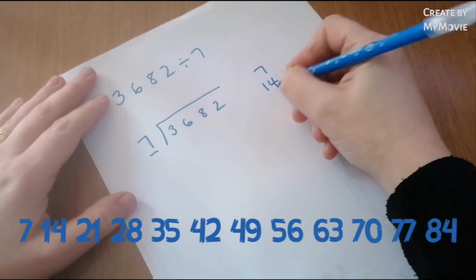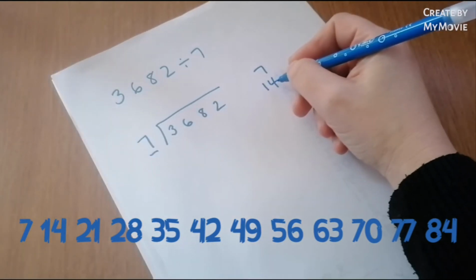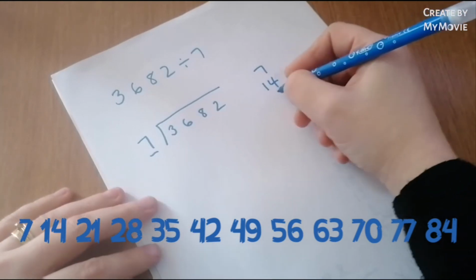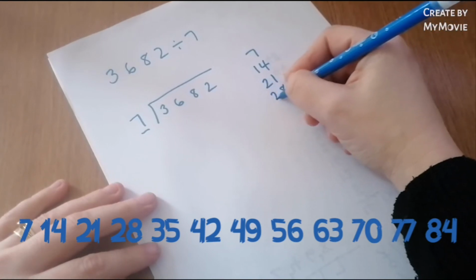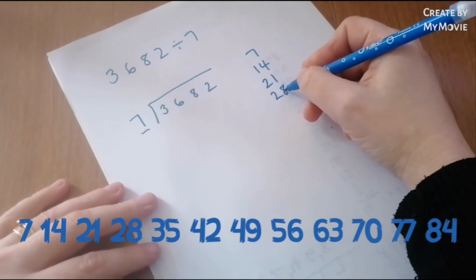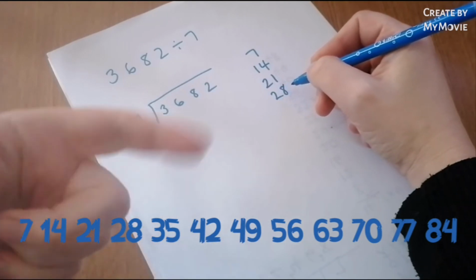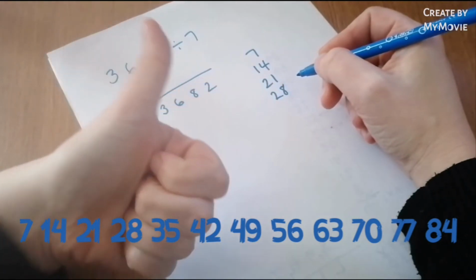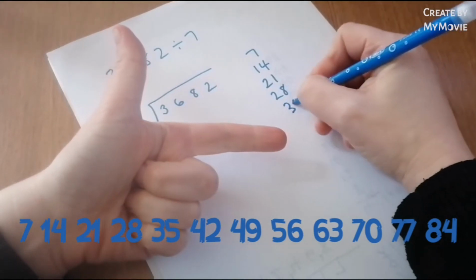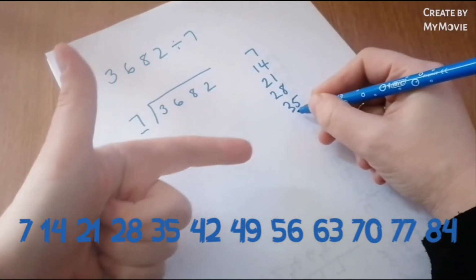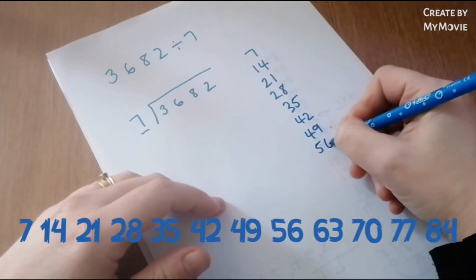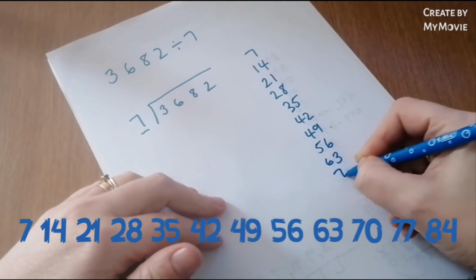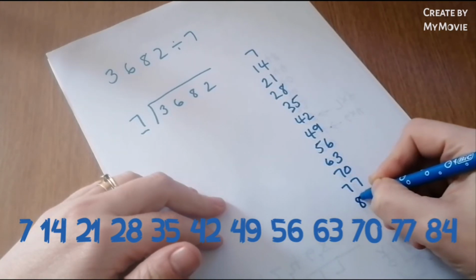Double 7 I know is 14. 7 more, I can use number bonds, or I can just count on. I know that 6 more gets me to 20, so 7 will get me to 21. 7 more than 21 is 28, and we're still in the 20s. 7 more, I'm going to count now because it's getting harder. 29, 30, 31, 32, 33, 34, 35. Okay, so there's absolutely no harm in counting on fingers. I know that 7 more is 42. 49, 56, 63, 70, 77 and 84.